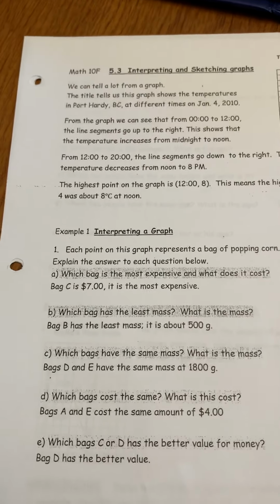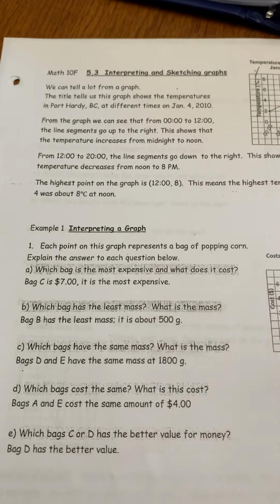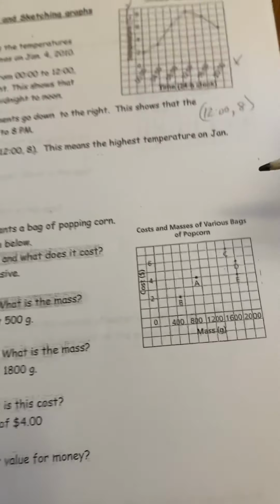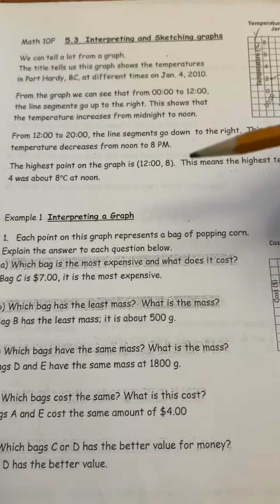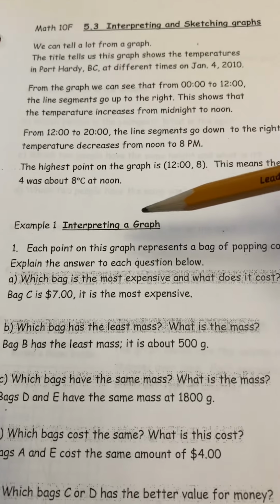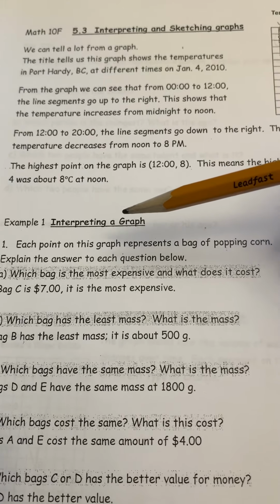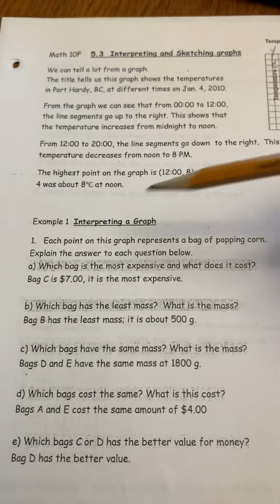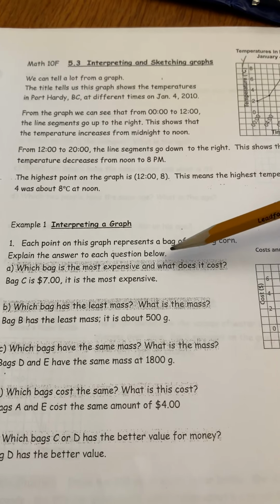Okay, so now we're going to move to this next one. So I'm going to do an example, then on the next page we're going to work through an example. So this is the costs and masses of various bags of popcorn. And here's how you know I'm an old lady. When I've typed it like this: each point on the graph represents a bag of popping corn, because I've turned into my nana. Explain the answer to each question below.